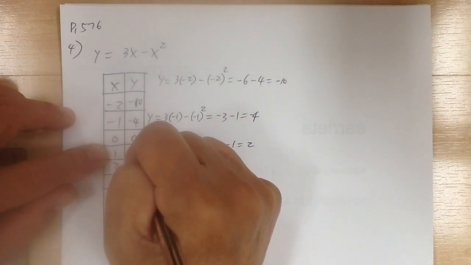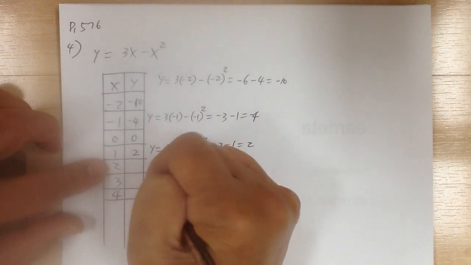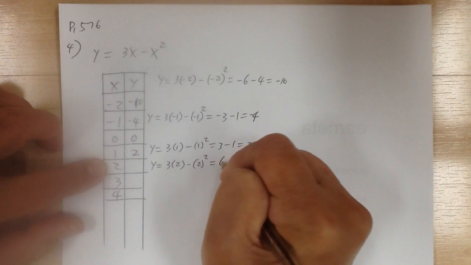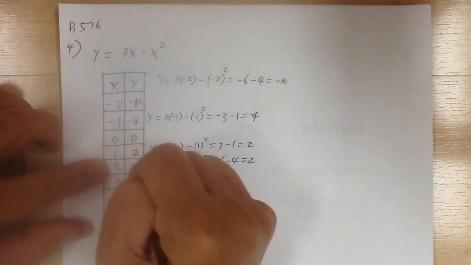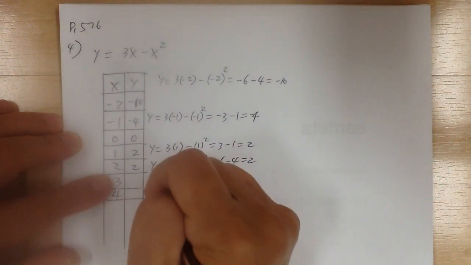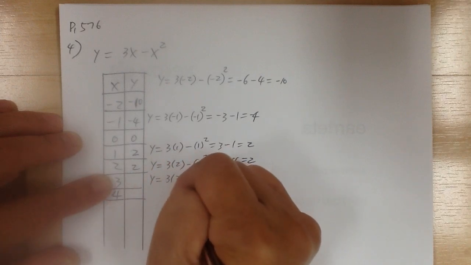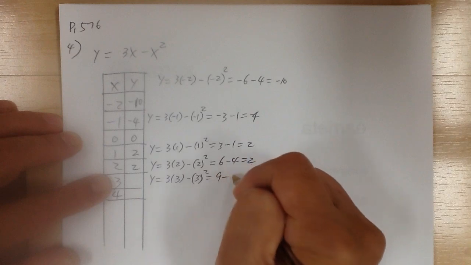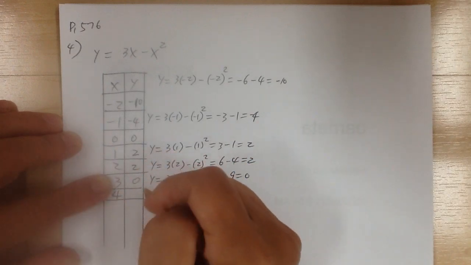So this will give you a 2. Okay, for this one, y will equal to 3 times 2 minus 2 squared, so equal to 6 minus 4 equal to 2. Okay. And for 3, so y equal to 3 times 3 minus 3 squared, so equal to 9 minus 9 equal to 0.